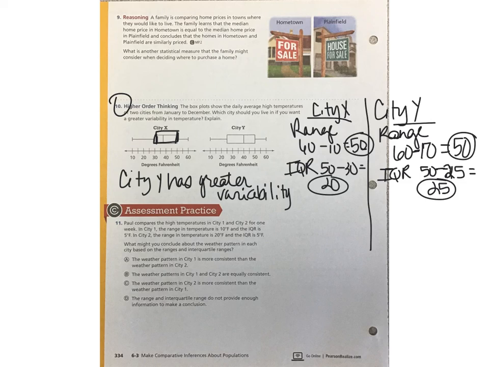For city Y, the interquartile range is the difference between 50 and 25, which gives it an interquartile range of 25. So the box for city Y is longer or larger than city X, which gives city Y more variability in temperature. Now you're ready to try your Math Excel work.